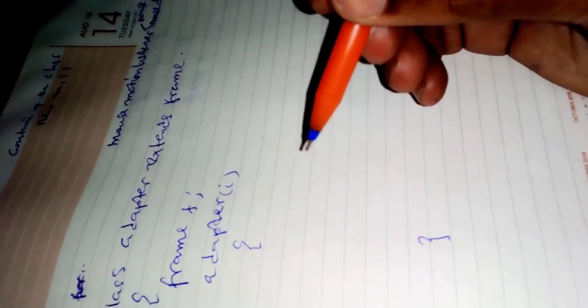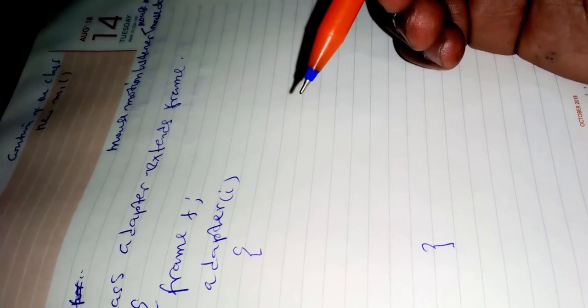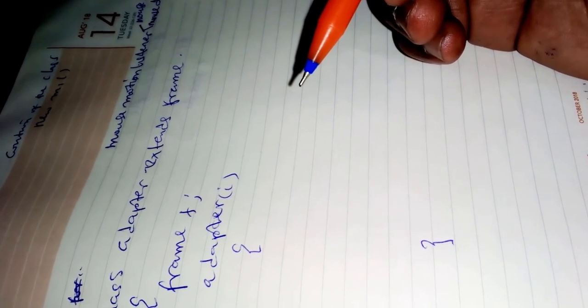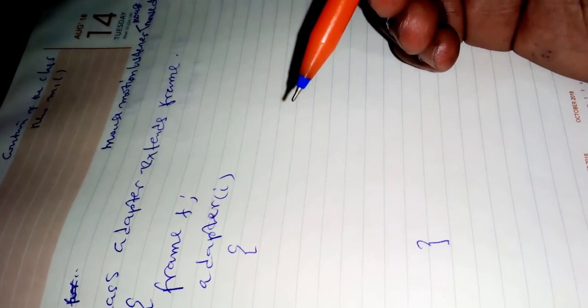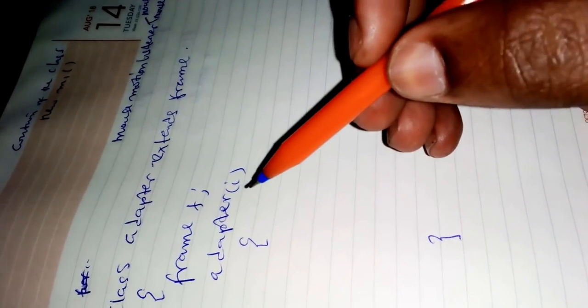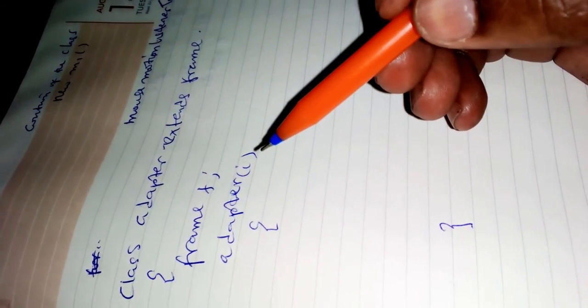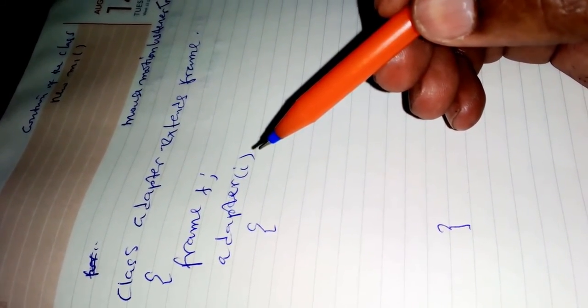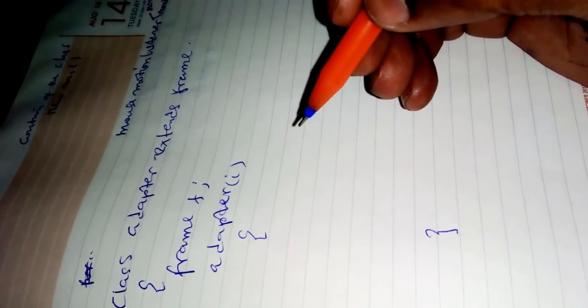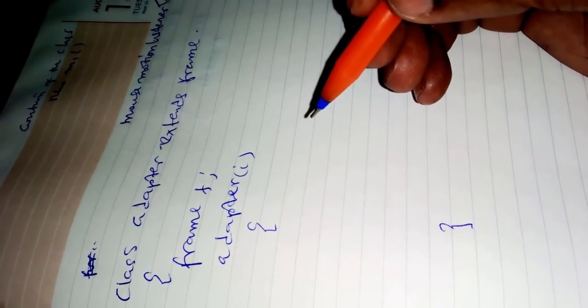Now, instead of using this, I will use an object of the adapter class. The adapter class I'm using will be M1.